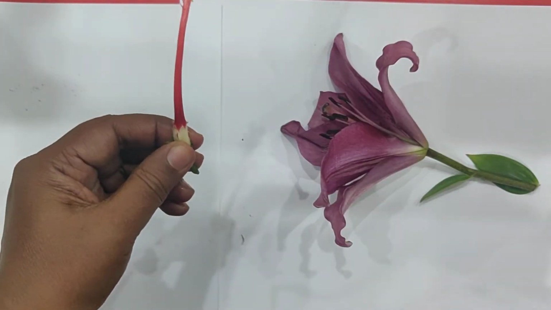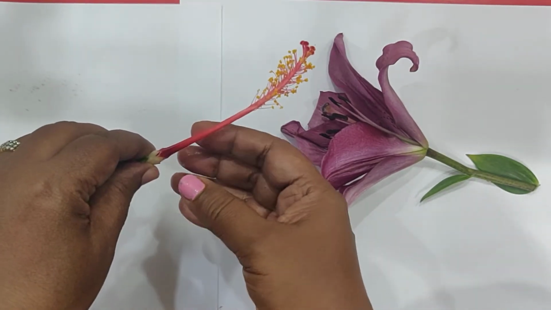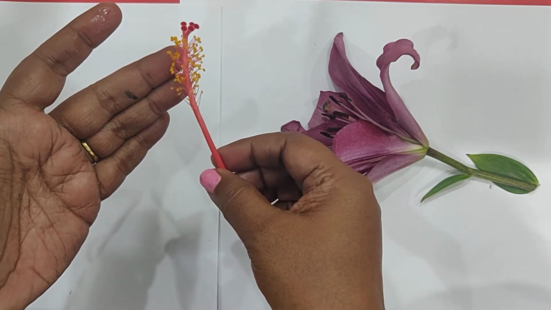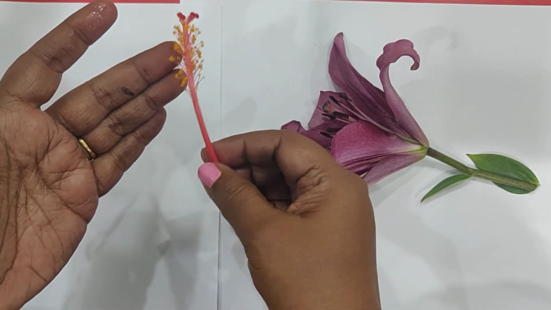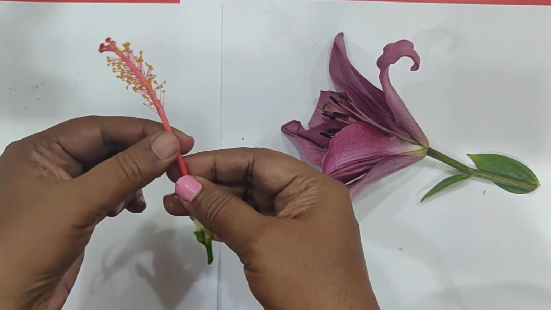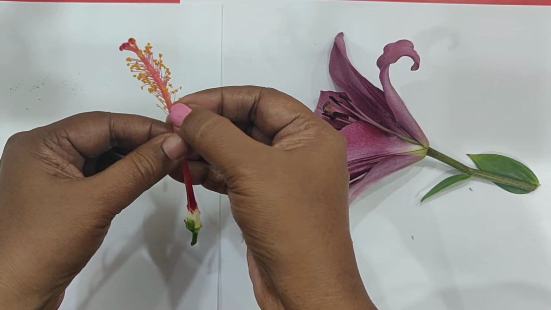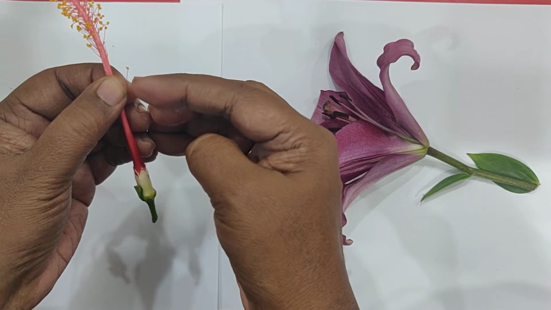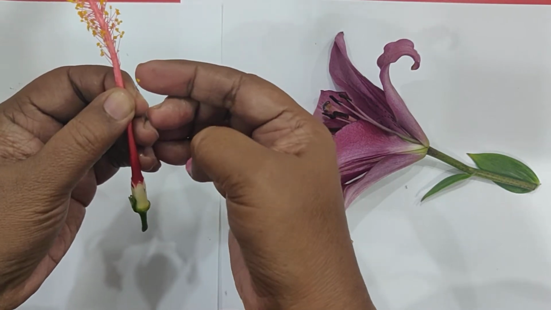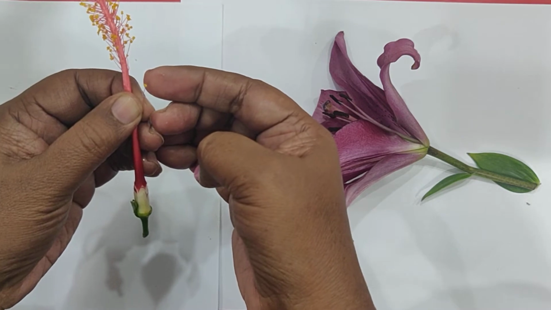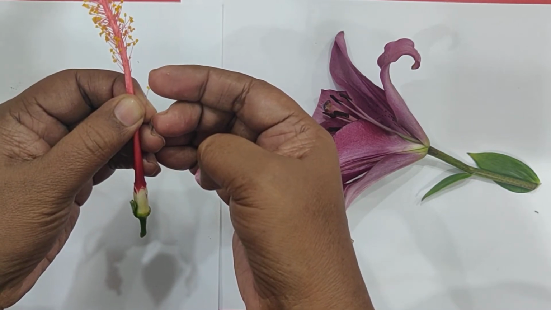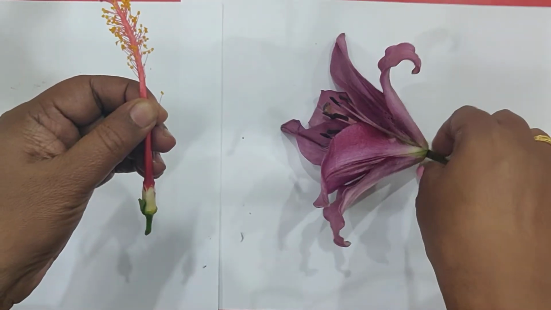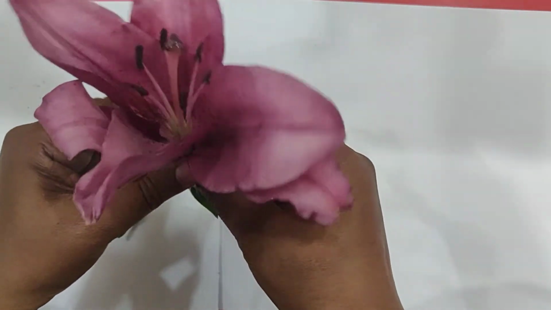Now you will be able to see two more parts of a flower. Here you can see many numbers of stamens. The male part of a flower, it is yellow in color, and you will be able to see that it has a thin filament like structure called filament, and on the above side there is a sac. This sac is made up of 4 segments called anthers. This we can see very clearly in this flower, lily flower.